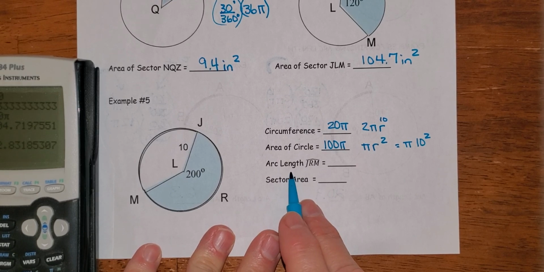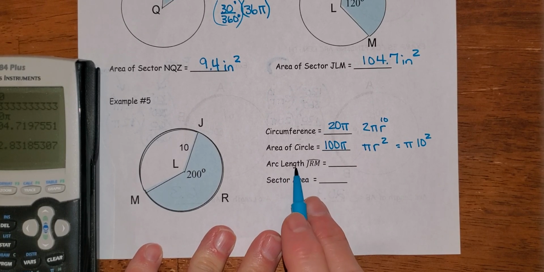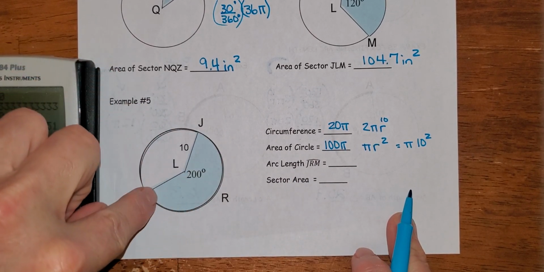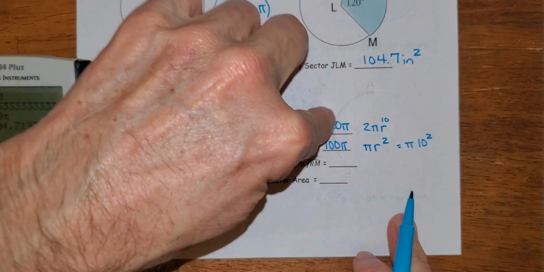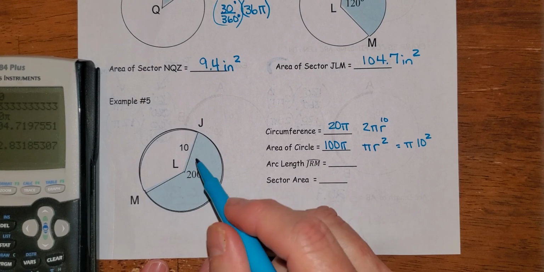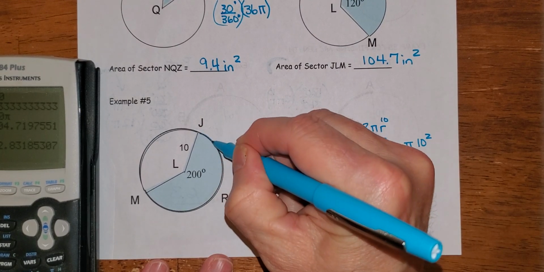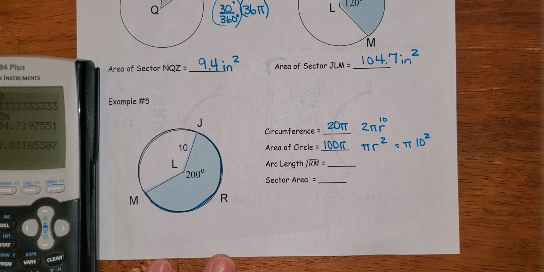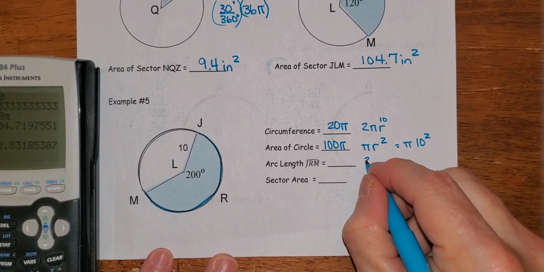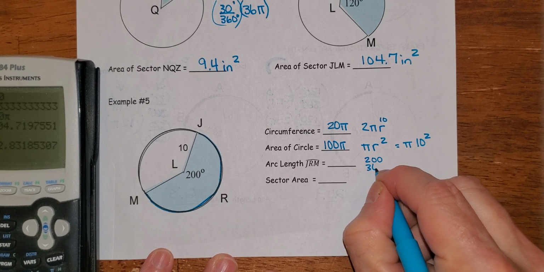Okay, arc length is where we do a part, this part right here, of the whole circumference, right? Circumference is all the way around, which is 20 pi, okay? And basically what we're trying to find is this JRM arc. So that's 200 out of the 360 degrees.